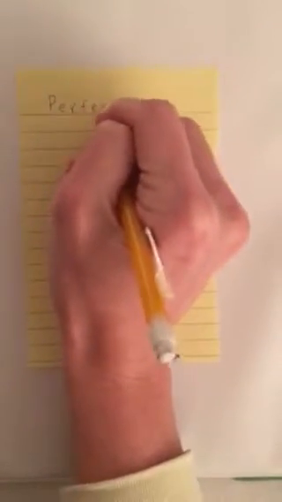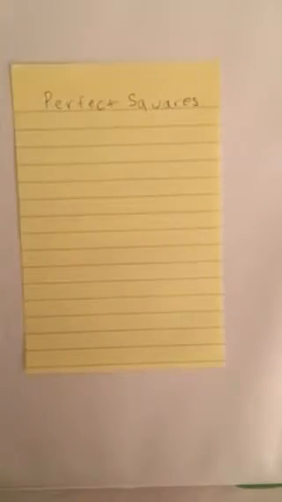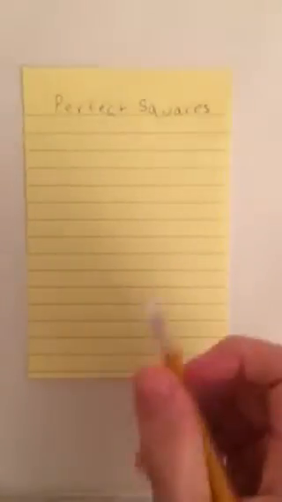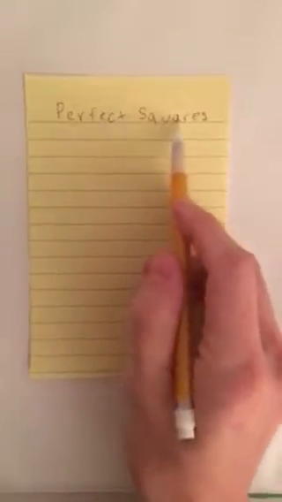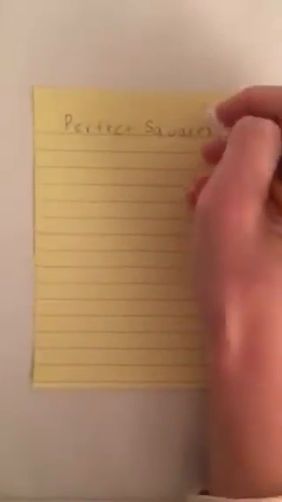Okay, so our final strategy is perfect squares. And similarly to difference of squares, there's a structure to perfect squares. All right, so what is a perfect square? Let's fix that question first.